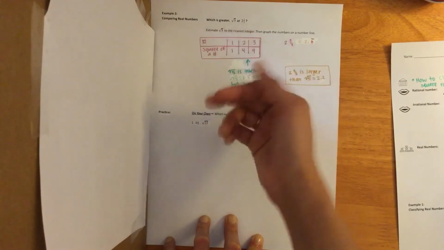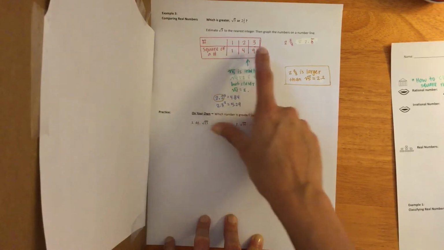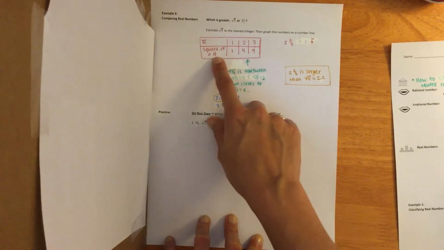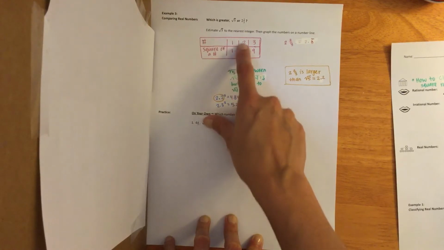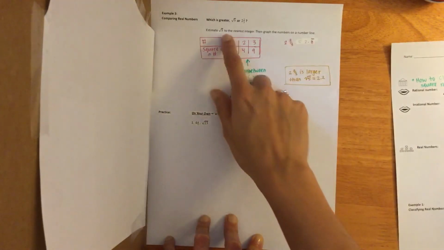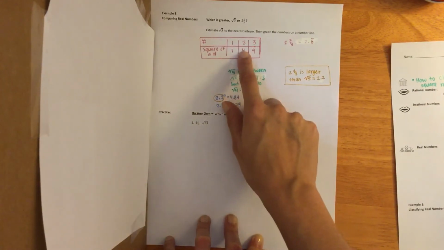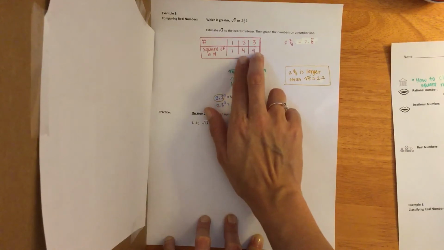So we've got to think about the perfect squares. I know 1 is a perfect square, 4 is a perfect square, and 9 is a perfect square. So this is the square of a number. 1 squared is 1, 2 squared is 4, 3 squared is 9. So I know that the square root of 5 has to be in between radical 4 and radical 9. So in between these two numbers here.